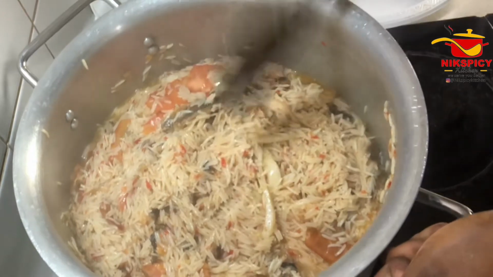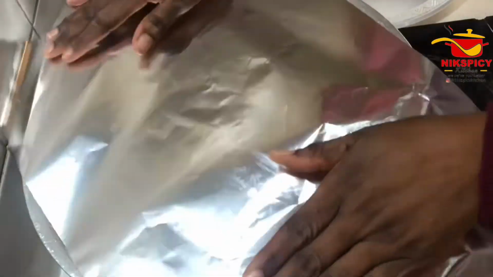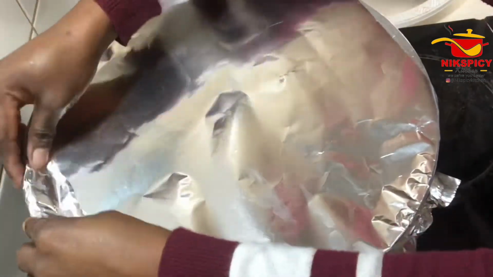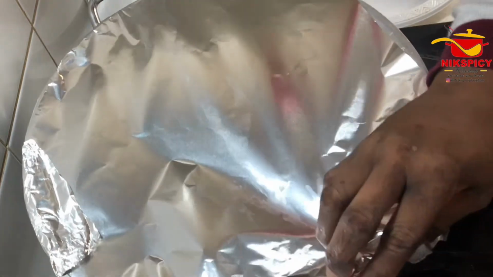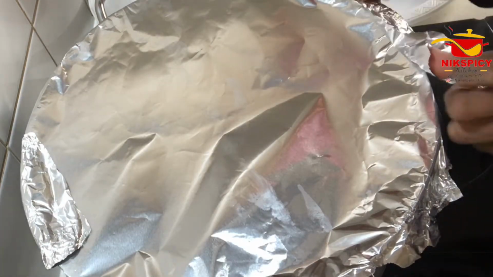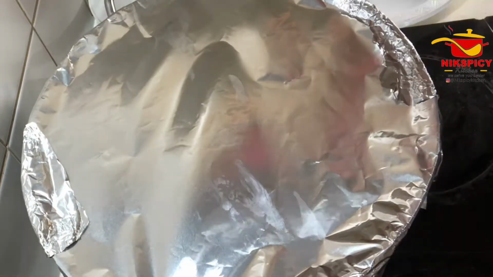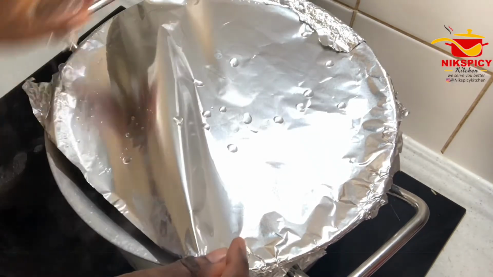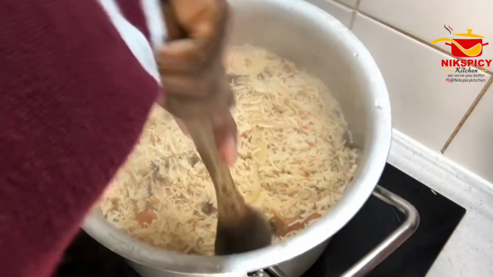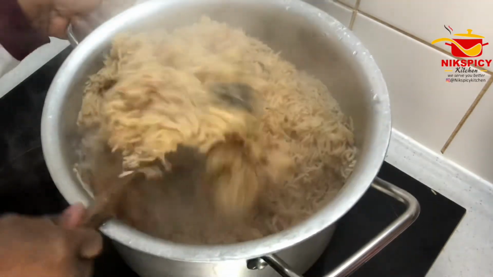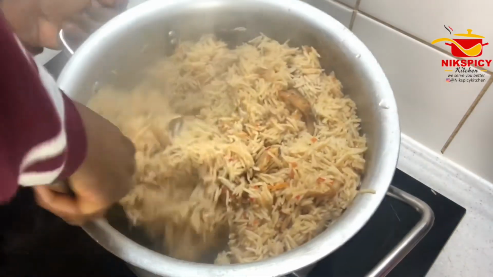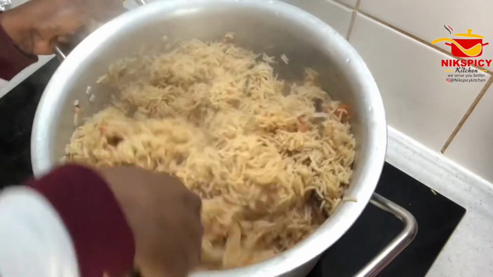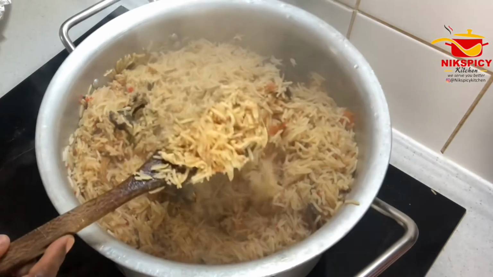So now I'm going to cover this with my foil paper. So guys, let's check. Yes, this is what it looks like. This is our perfect Nigerian concoction rice. What do you guys think? Oh my god, it's swollen. Yeah, I can tell you now that this is done. Even from the look, you can tell that it's done.